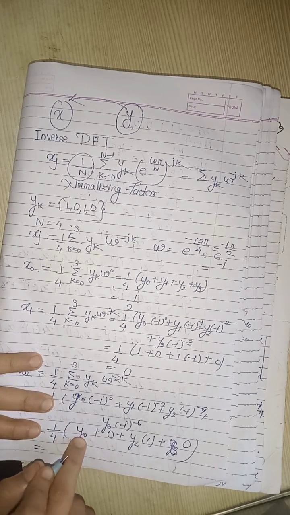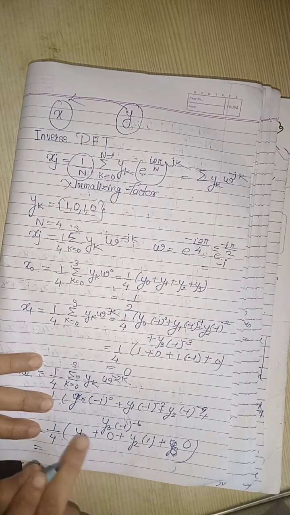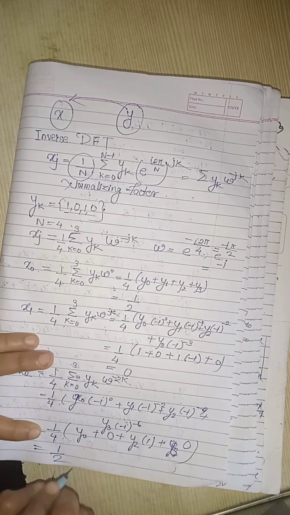So we'll get the answer, y0 is 1, y2 is 1, so it will become 1 by 2.